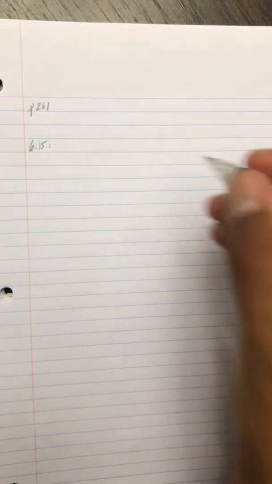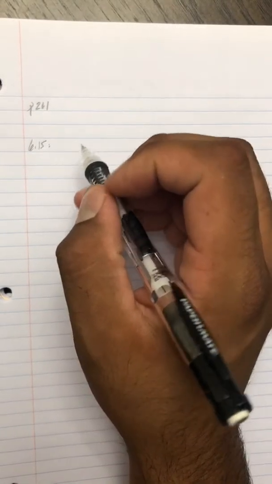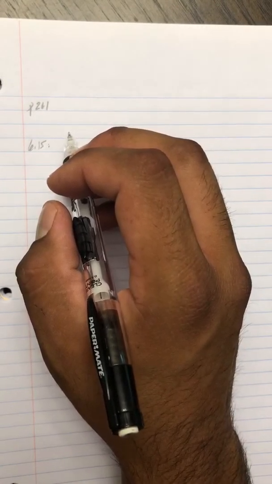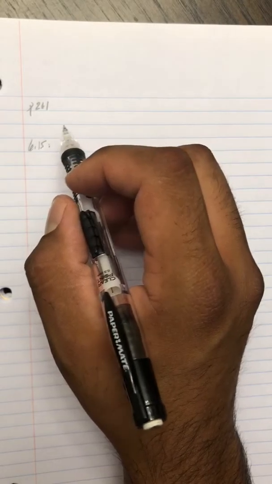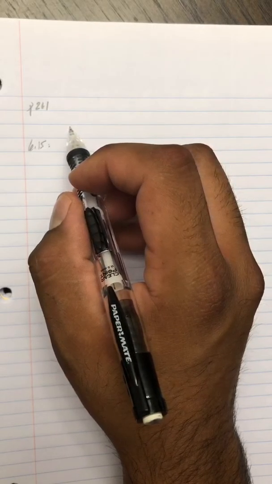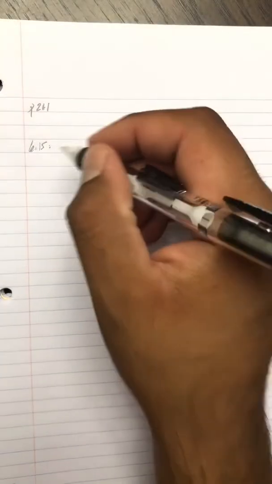For instance, question 6.15 says a sample of nitrogen gas expands in volume from 1.6 liters to 5.4 liters at constant temperature. Calculate the work done in joules if the gas expands A, against the vacuum, B, against a constant pressure of 0.8 atm, and C, against a constant pressure of 3.7 atm.